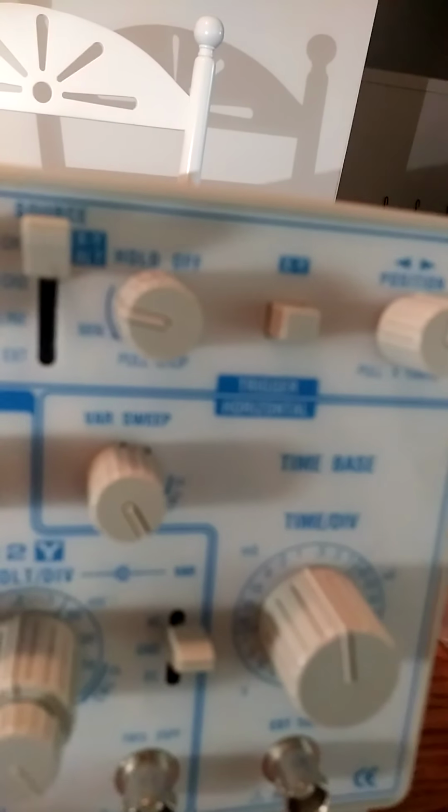So essentially this is 4 times 1 volt per division, right? And this is going to be 10 times 1 millisecond per division. Okay, so that's how we calculated that.